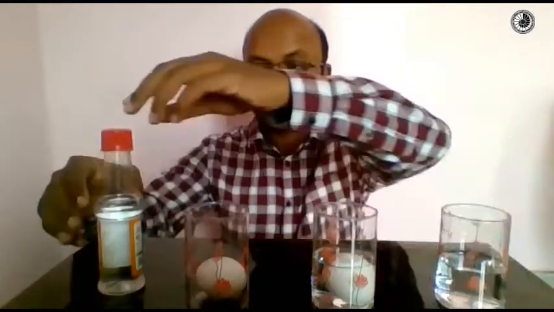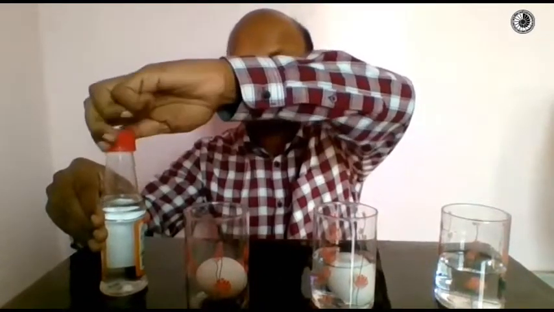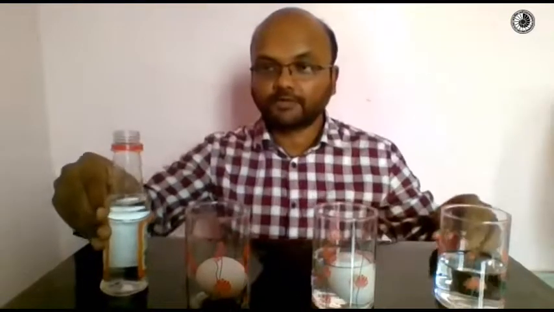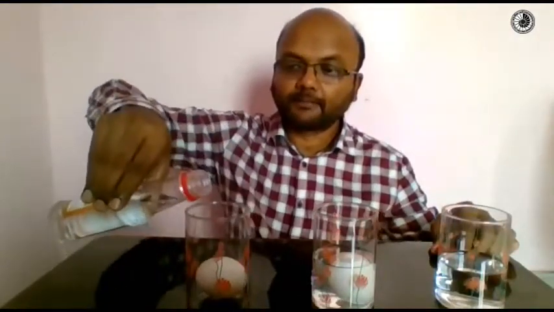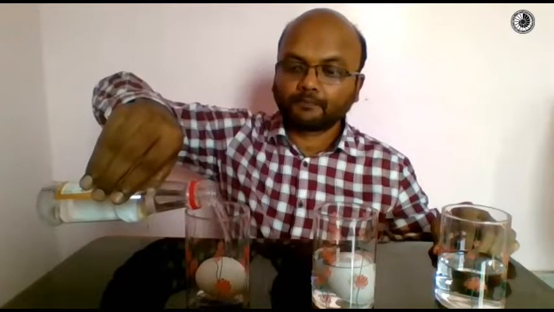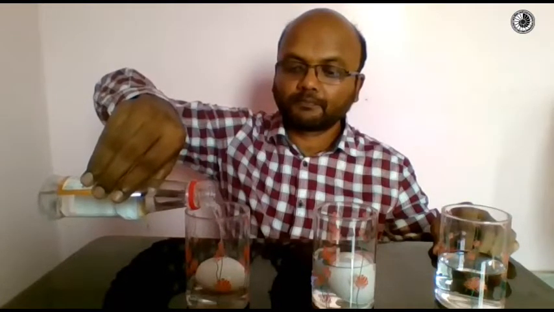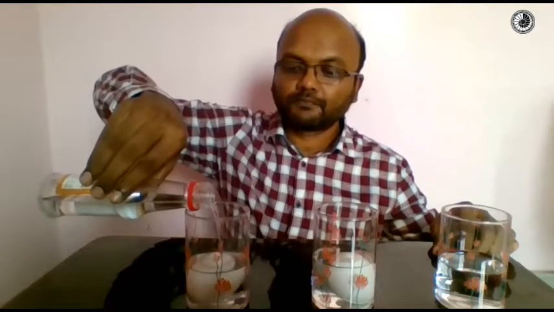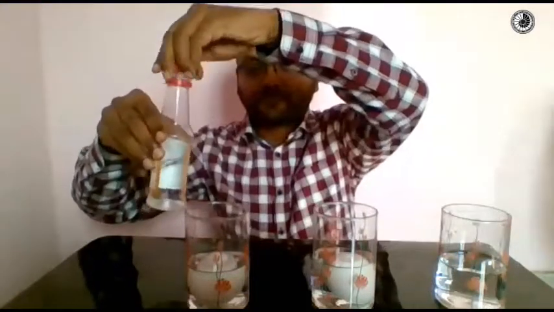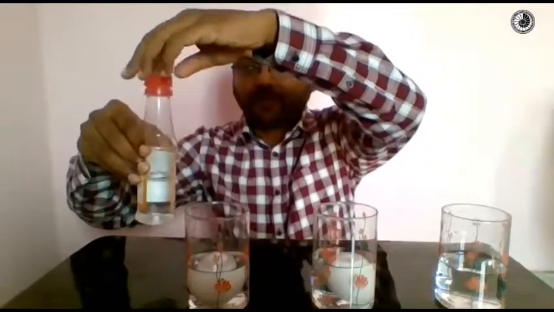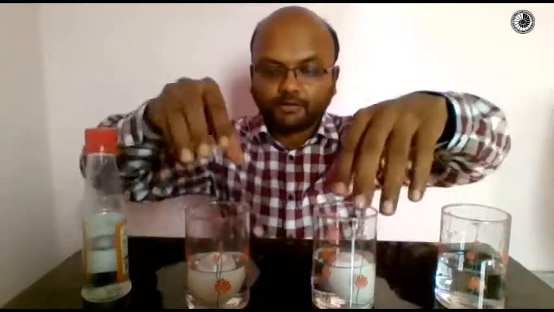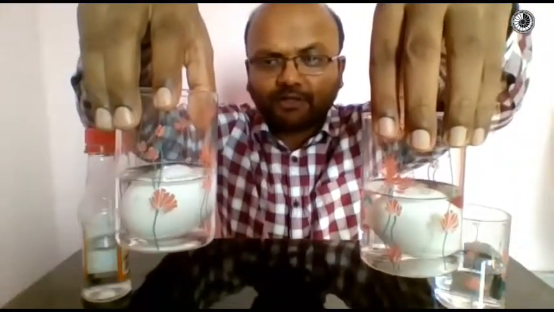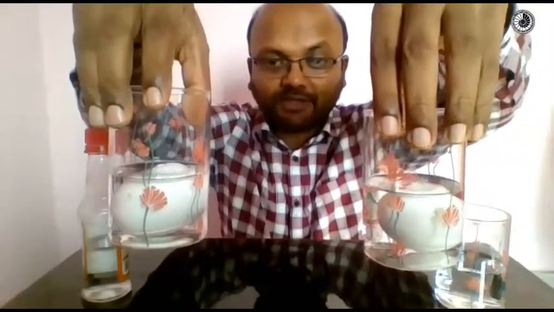Similarly, we are now going to add this liquid into this egg. So I have added liquid in both the glasses, and see very carefully. Can you see any difference? See very carefully.